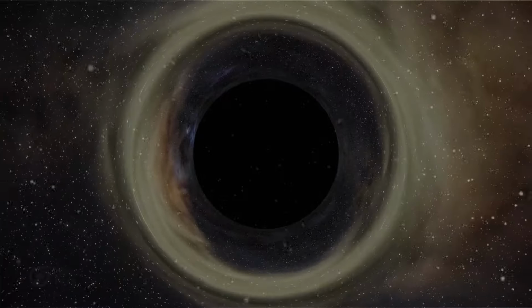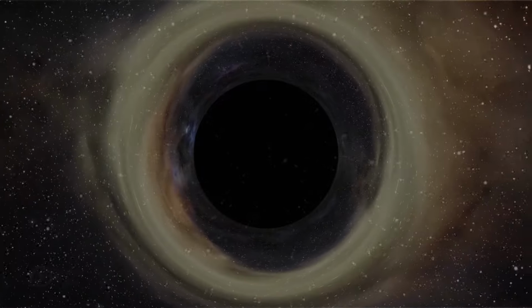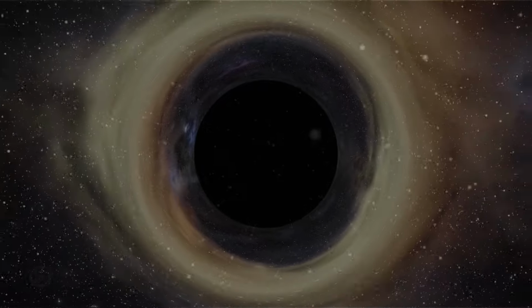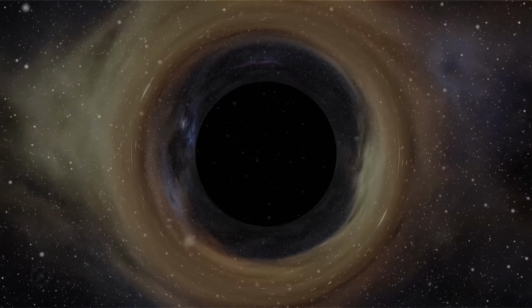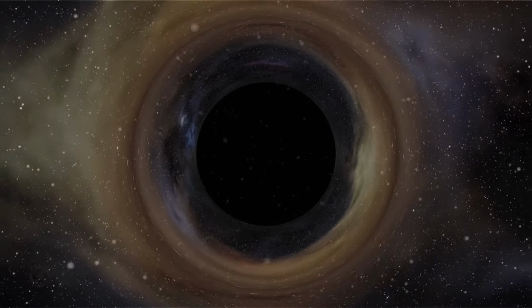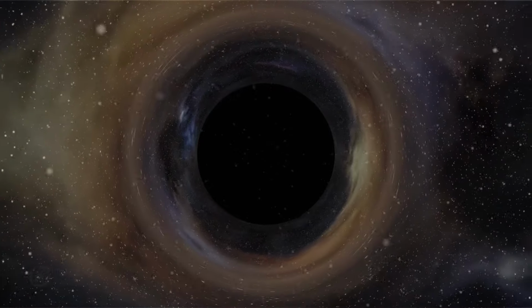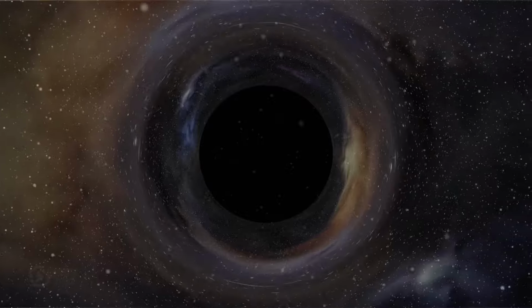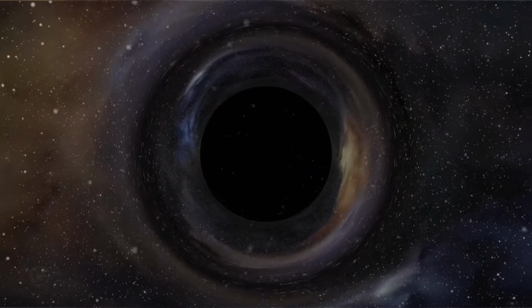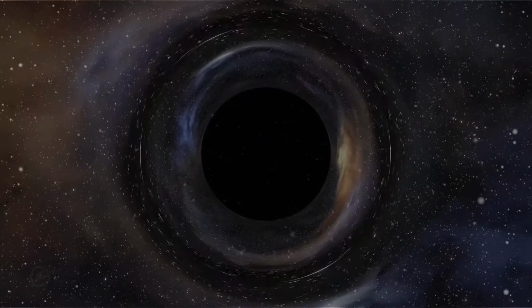Such black holes gain energy from their environment faster than they lose it, so their evaporation is negligible. For much smaller black holes, the situation changes dramatically. A black hole with the mass of a mountain, about 10^11 kilograms, or roughly 100 billion tons, would have a temperature near 10^12 Kelvin.